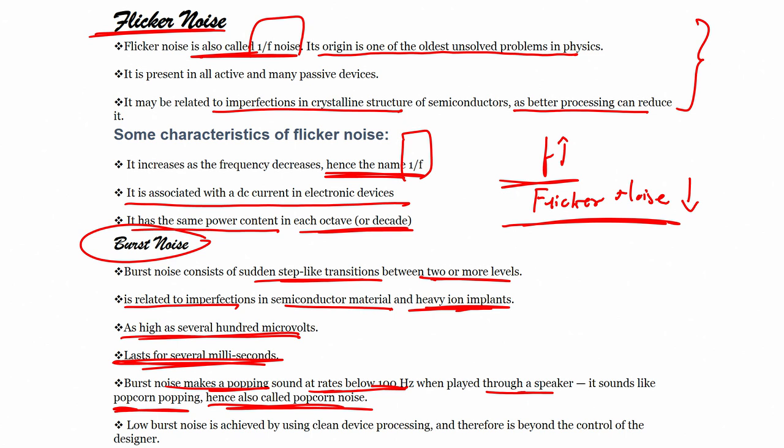So, it is related to imperfections in the semiconductor and heavy ion implants, right. It is a sudden step-like transition, and the voltage is as high as 100 microvolts, lasting for several milliseconds. When you connect a speaker, you will hear a popping sound at rates below 100 hertz, and because the sound is similar to popcorn popping, it is also called popcorn noise.